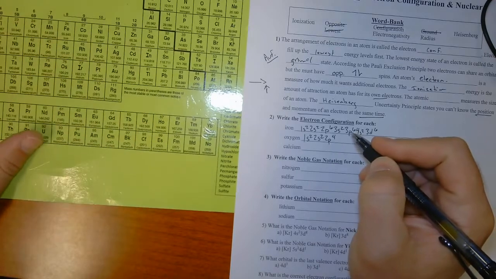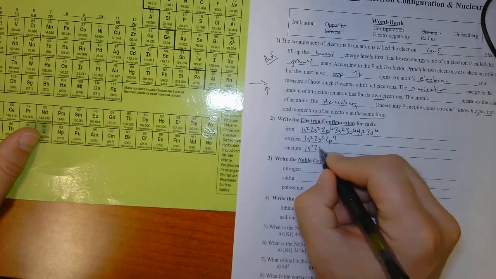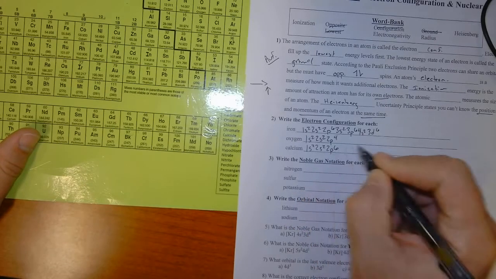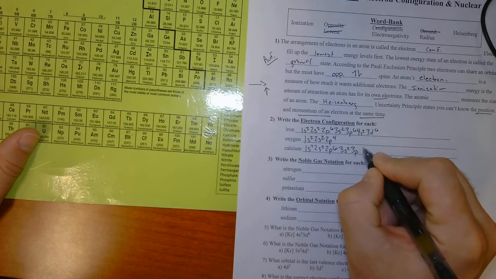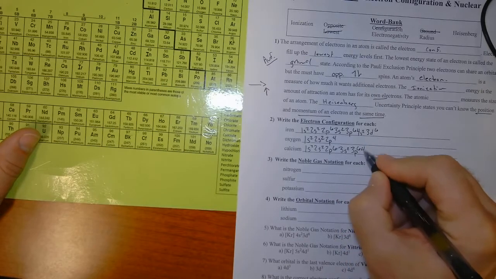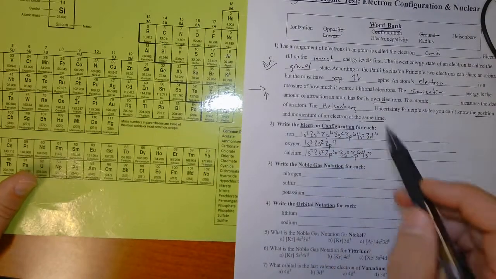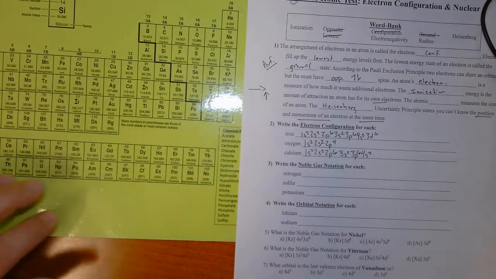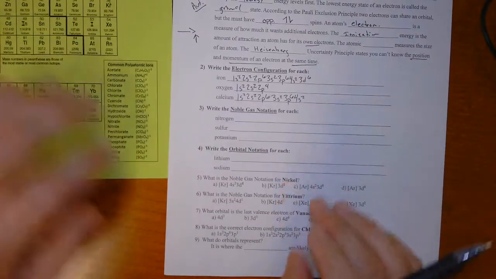Okay, oxygen up here, 1s2, 2s2, 2p4. And then calcium, which is here, so we're getting down to the 4s2 is where we should end this. 1s2, 2s2, 2p6, then 3s2, then 3p6, and then 4s2. All right, and so remember, you have to do all of these notation things without your colored blocked off periodic table, just with the green ones that I provide.